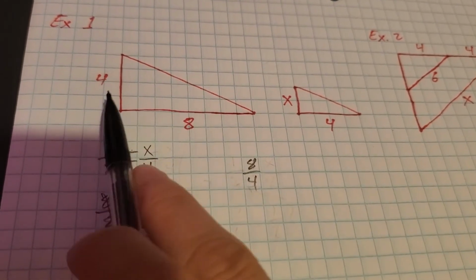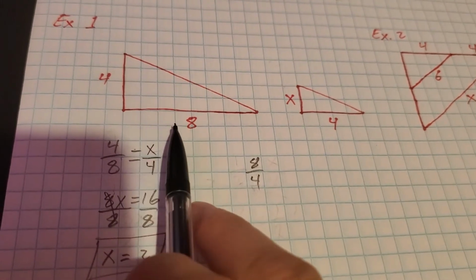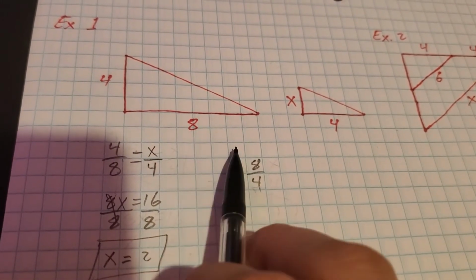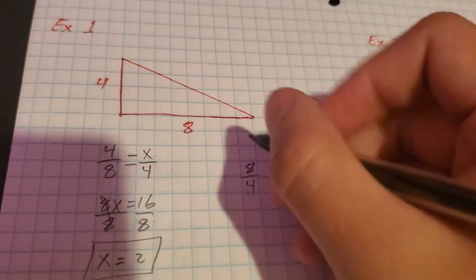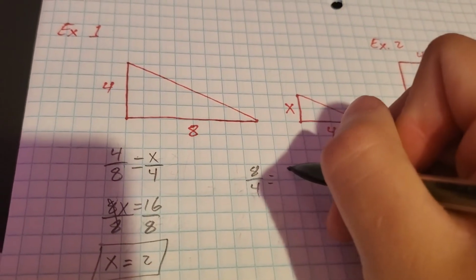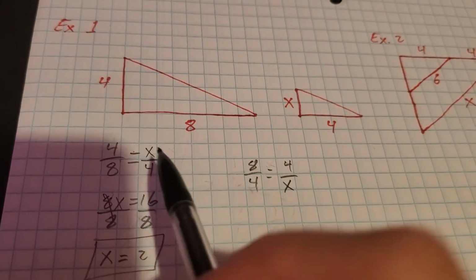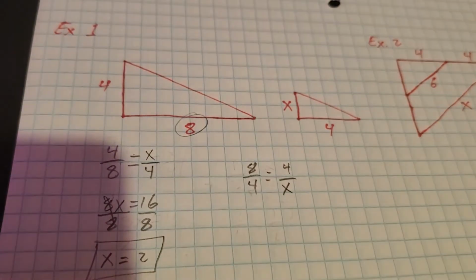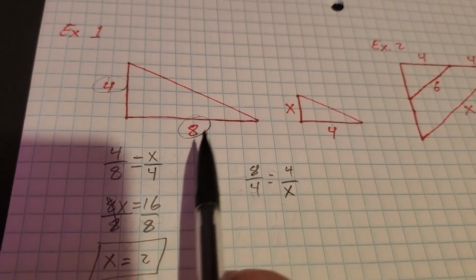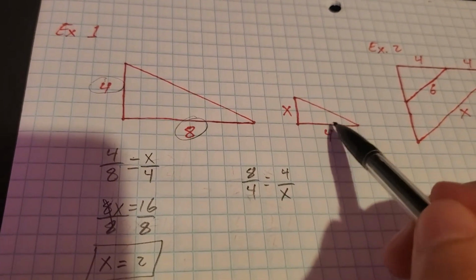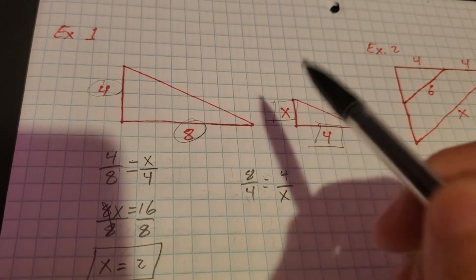Then also 4 and x are corresponding values. But notice the length of the big triangle was first on top, so the length of 4 will be first as well. 4/x. So this one was on top, this one was on top. These two are corresponding, so this goes on the bottom, and this goes on the bottom.